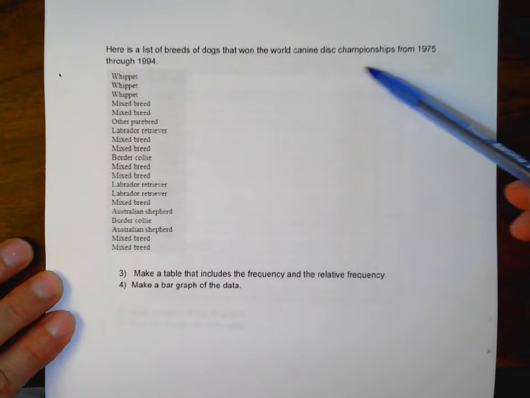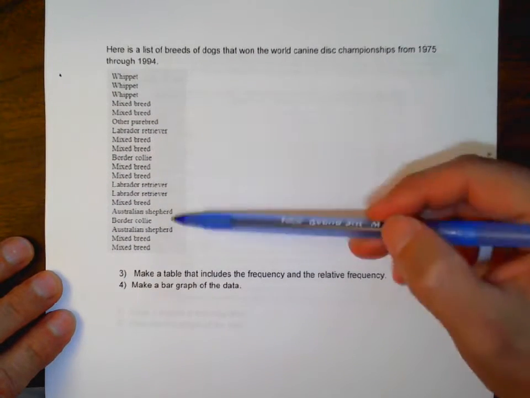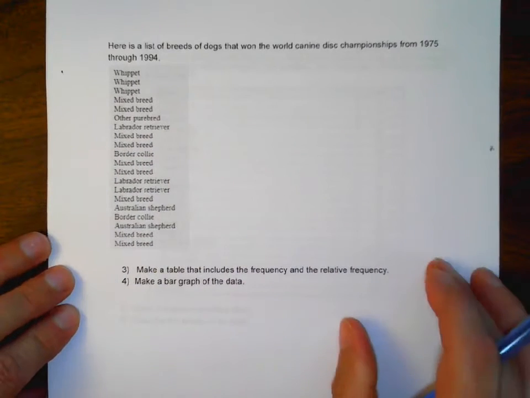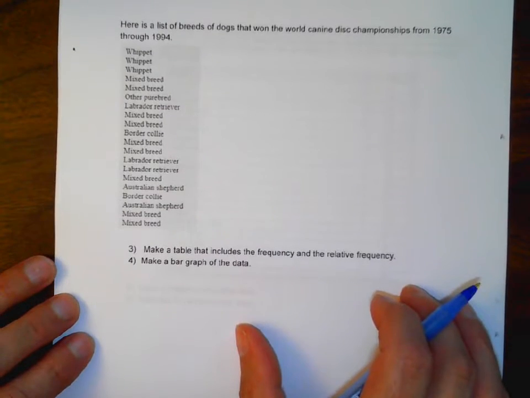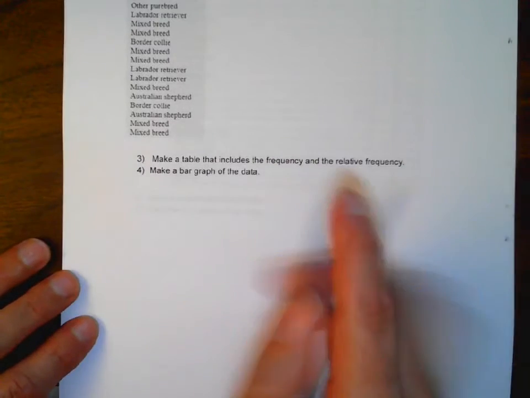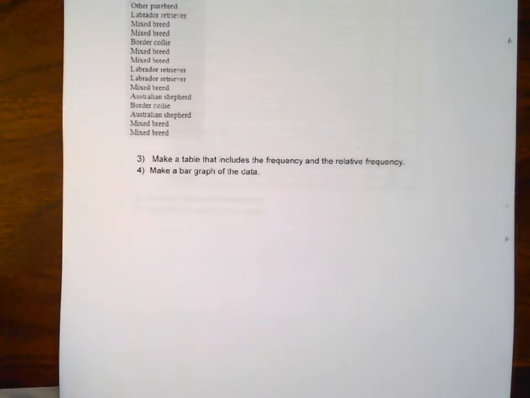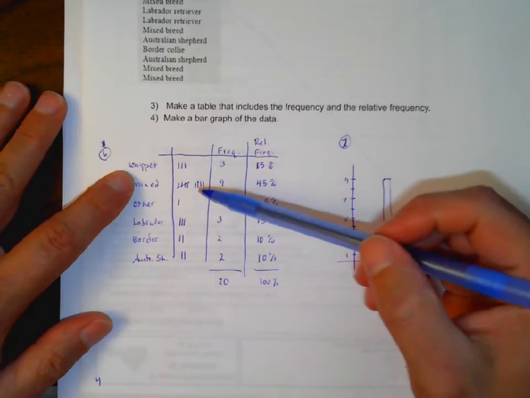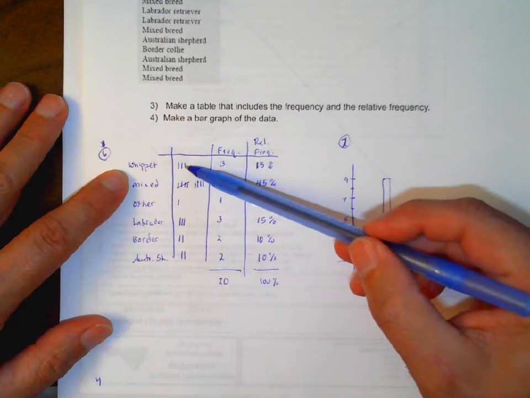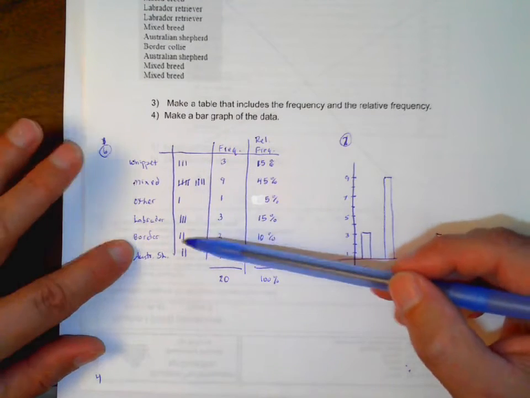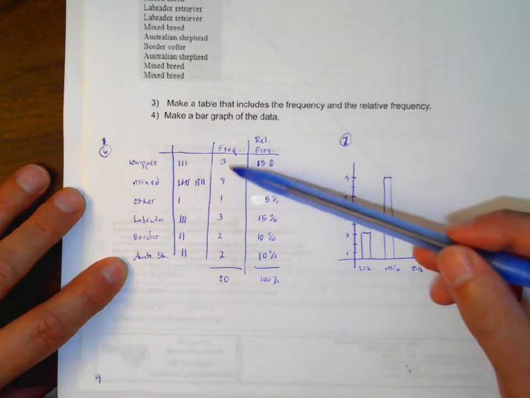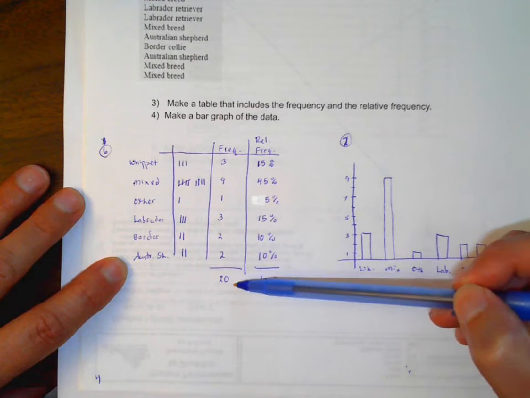list of breed of dogs at the Canine Disc Championships. Okay, I don't know what kind of dog a Whippet is, but I should look that up and be educated here. But make a table that includes a frequency and relative frequency. So here is what I did here. The Whippet, there were 3 Whippets that won. Mixed were 9, other 1, Labrador, Border, and Australian Shepherd. So here's the frequency. There's a total of 20 dogs there.